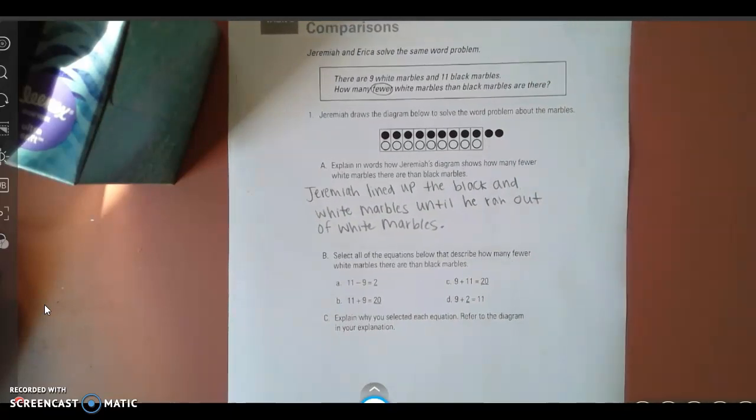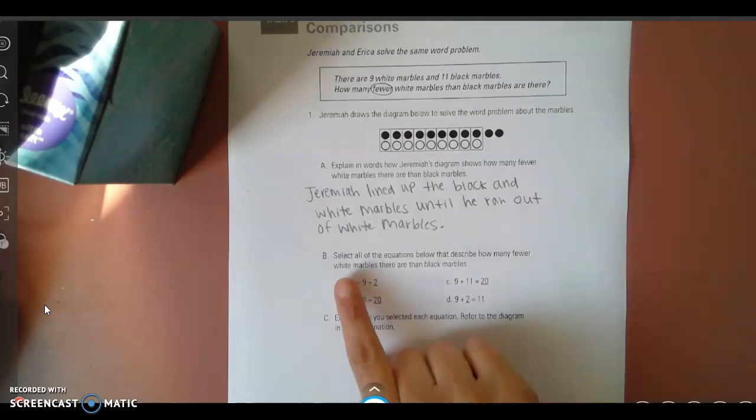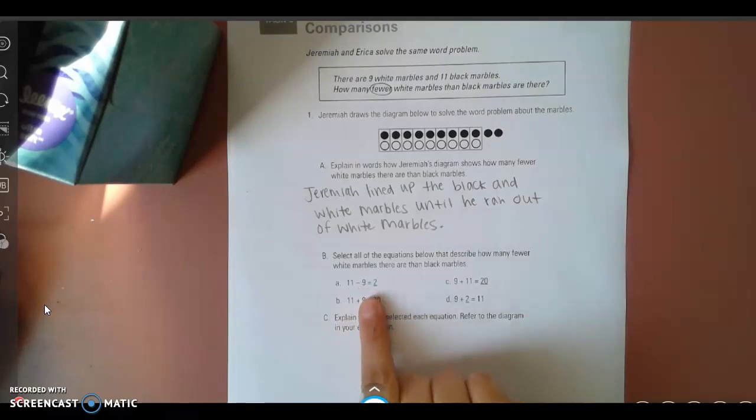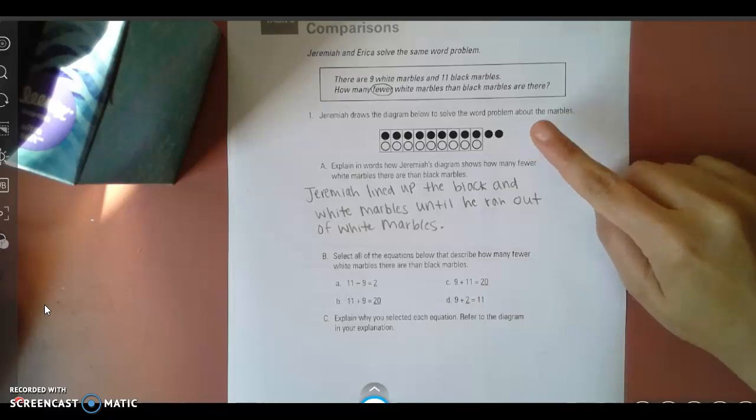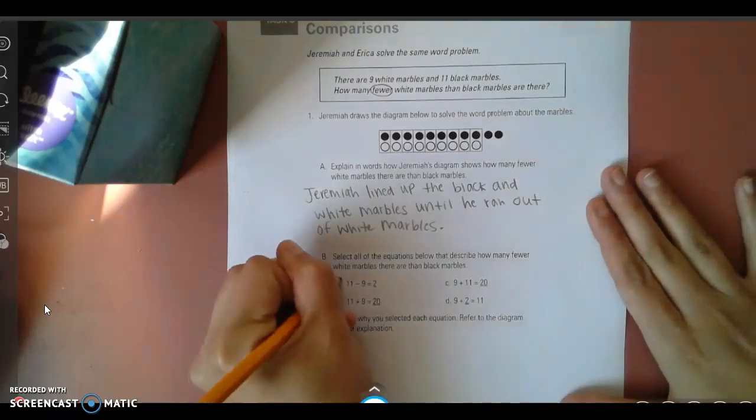Select all of the equations below that describe how many fewer white marbles there are than black marbles. So we're looking for the equations here that would really describe what this problem might look like. So let's look at choice A. 11 minus 9. So we had 11 black marbles minus 9 white marbles. And so the difference there is 2. And that matches what we see in the diagram. So I would say A is definitely a choice.